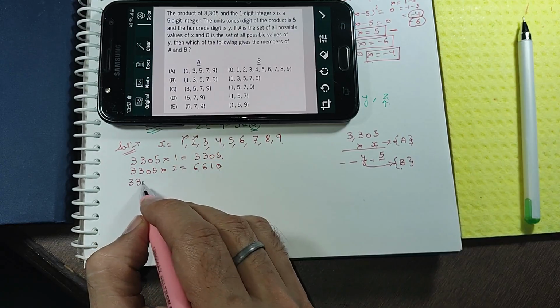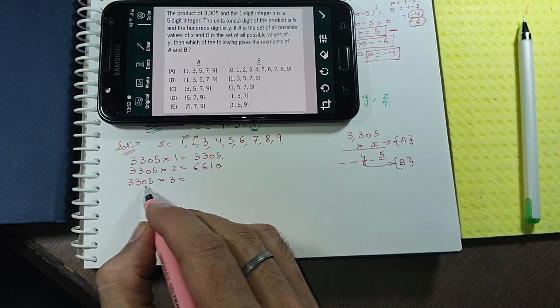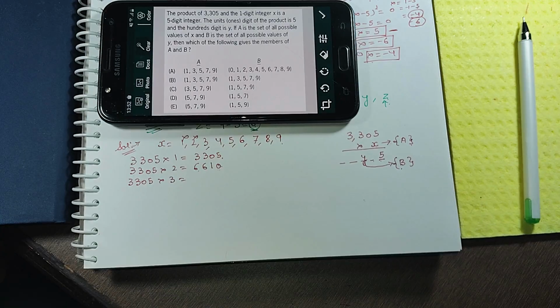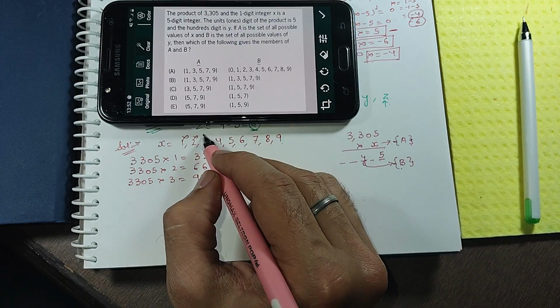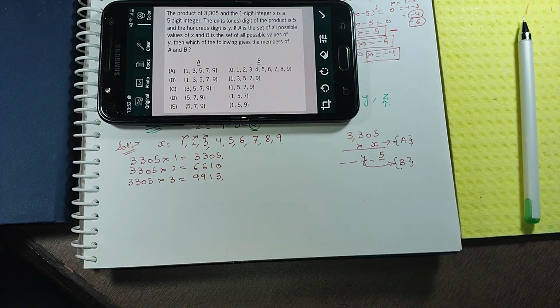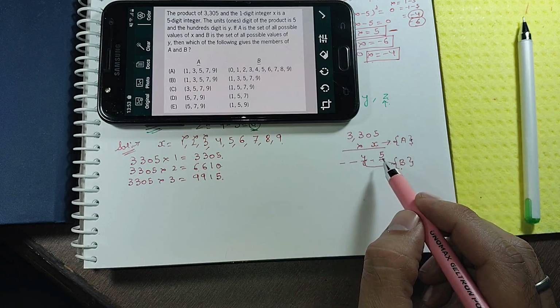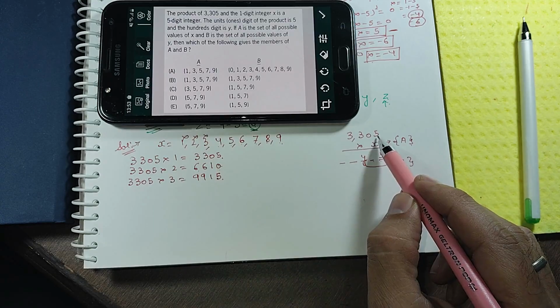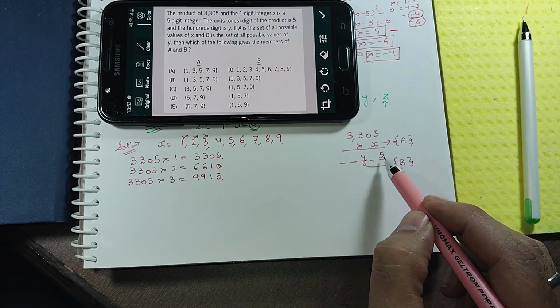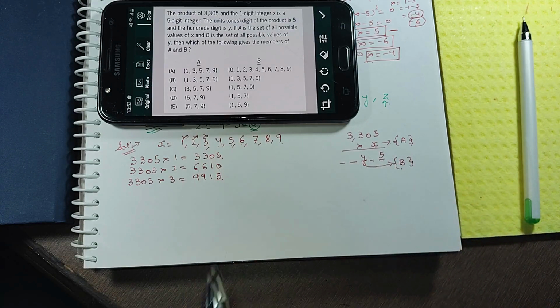Now the other is 3305, next is 3. So this will be 3300 multiplied by 3 and then 3 multiplied by 5. So this will have value 9915, which is also a 4-digit number. So x can't have the value 3. Now moving on to the other condition, we are left with 4, 5, 6, 7, 8, 9. The question says that when 5 is multiplied by x, the unit digit is 5. Now we will apply the unit digit rule.